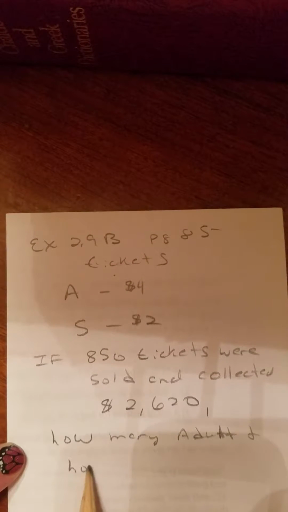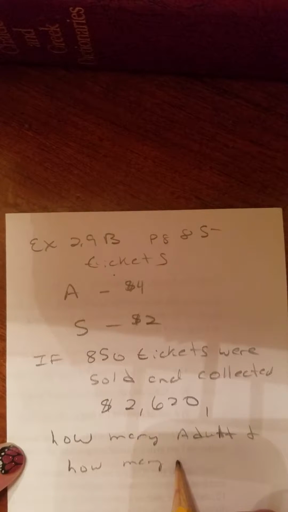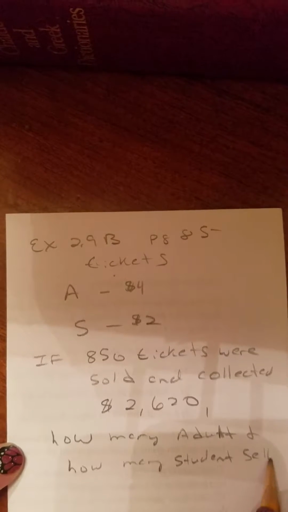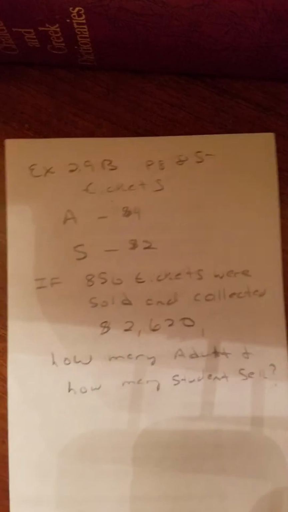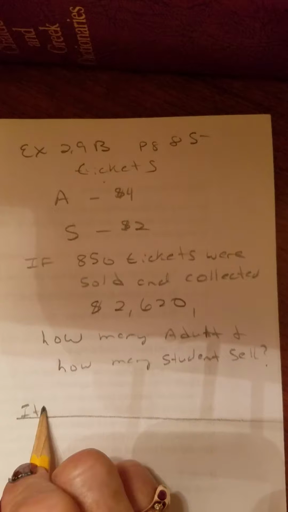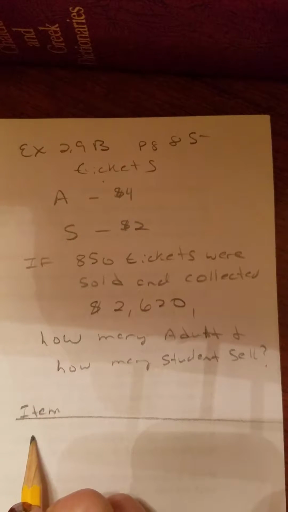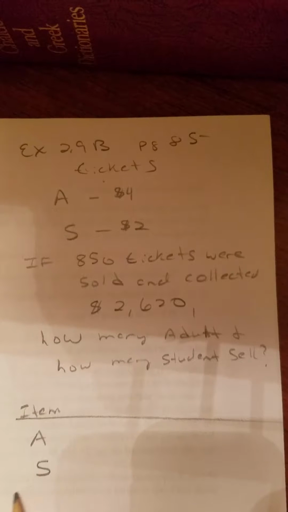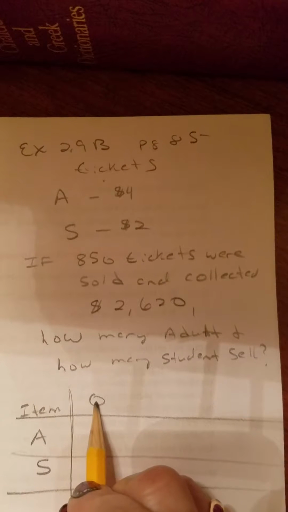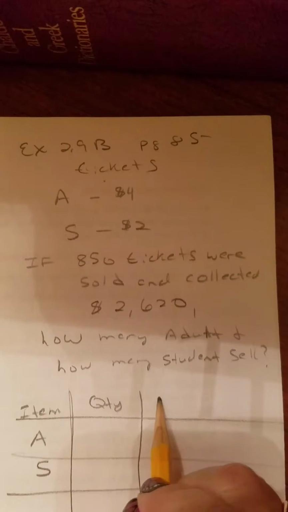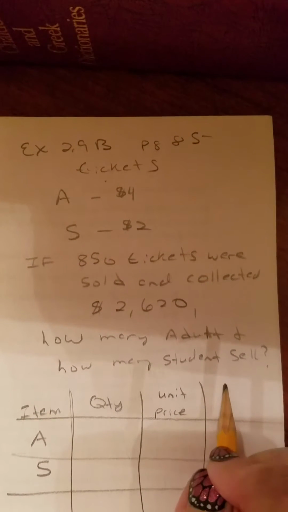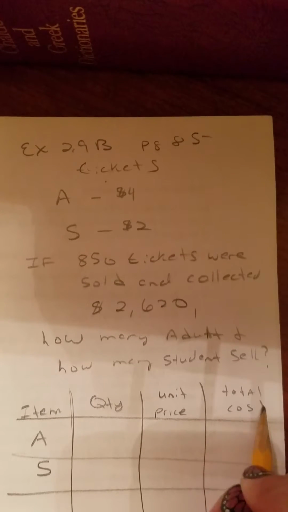The question is asking how many adult tickets did they sell and how many student tickets did they sell. That's basically what the question is asking. So we're going to do our chart. Remember, this first one is the items. So what are the items that we're talking about? Well, we're talking about the adult tickets and the student tickets. The next column is the quantity. Next one is the unit price. And the last one, remember, is the total cost.